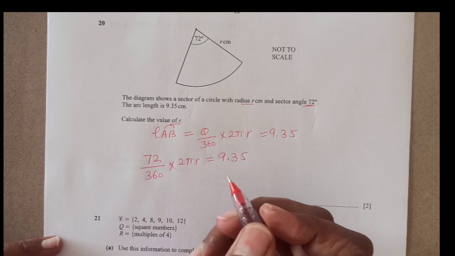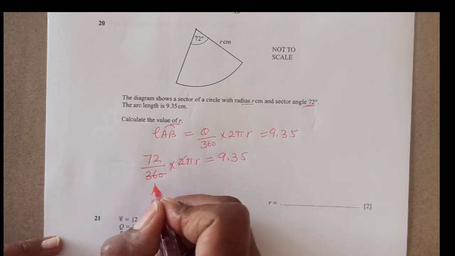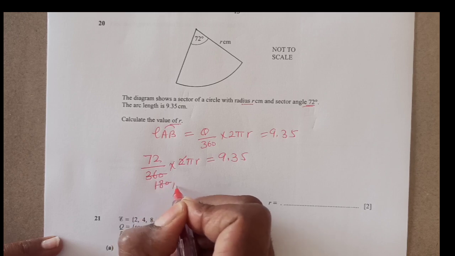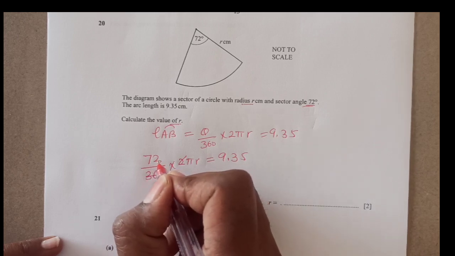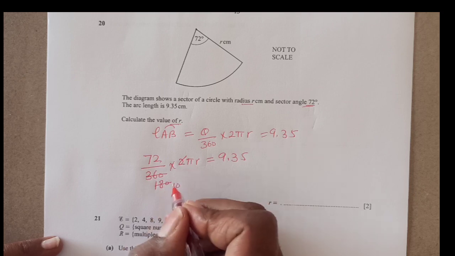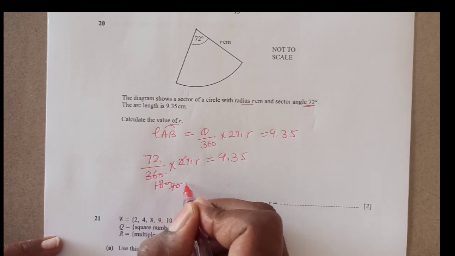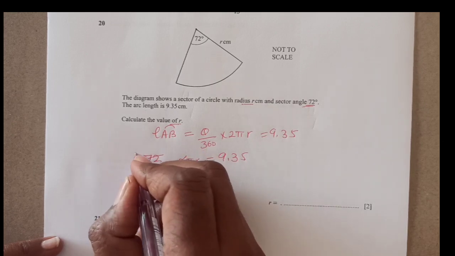So from here, if I calculate this one, 2 times 9 is 18, 10, 2 times 9 is 90. So this is 10, 9 times 8.